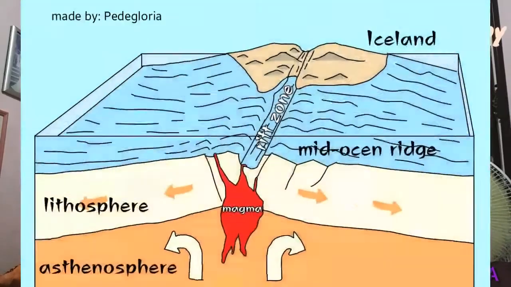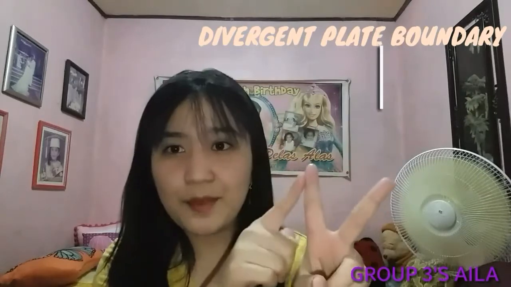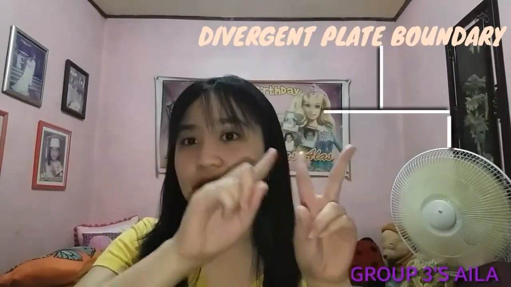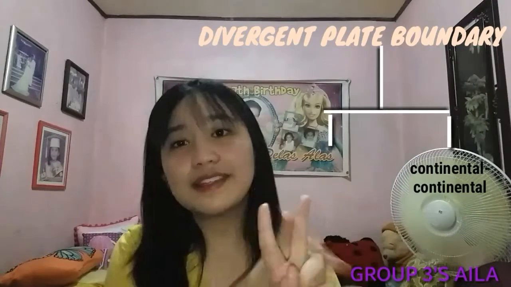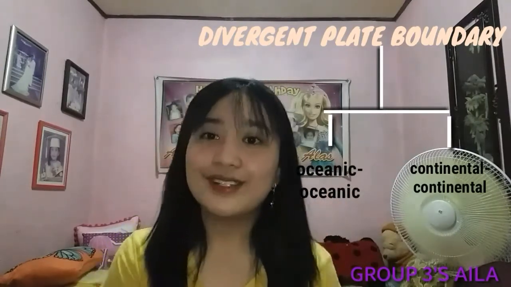So now that you know all the members, let's all start now with the lesson. So what I will teach today is the divergent boundary. So it has two types. First, na malalaman nyo today is the continental to continental divergent boundary, and the second is the oceanic to oceanic divergent boundary. So let's start the lesson.